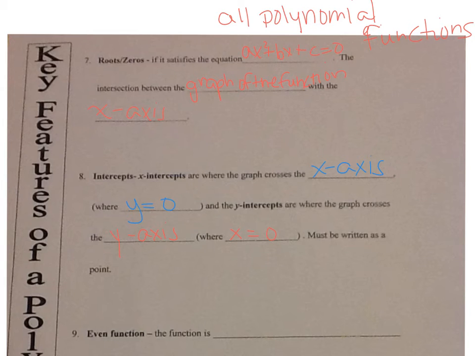So x-intercept: cross the x-axis, y is equal to 0. y-intercept: where it crosses the y-axis, your x is equal to 0. When you have intercepts, you have to make sure it is written as a point. Okay?